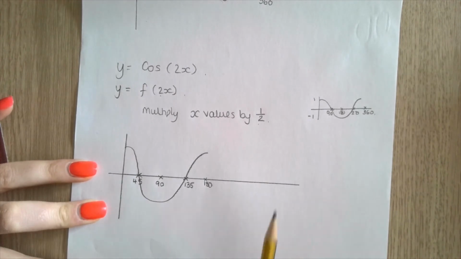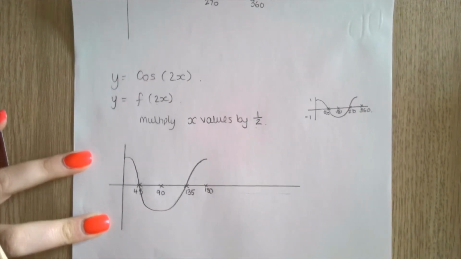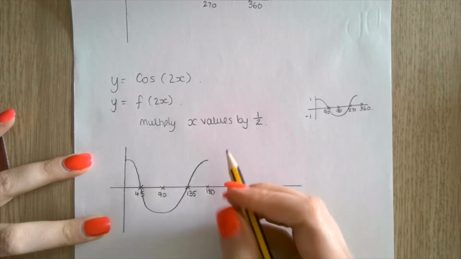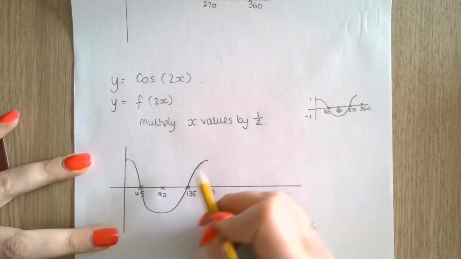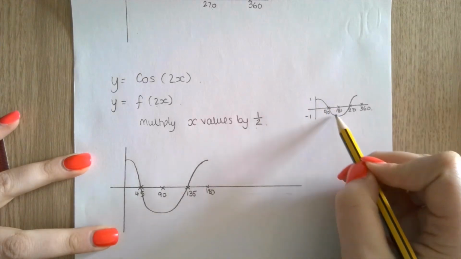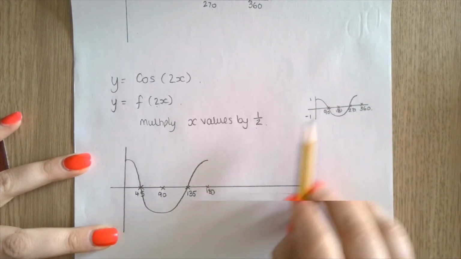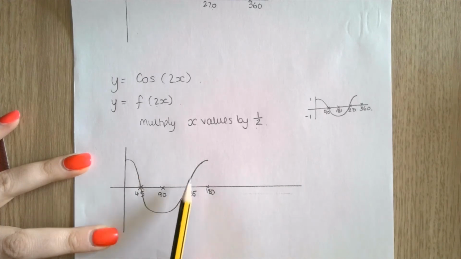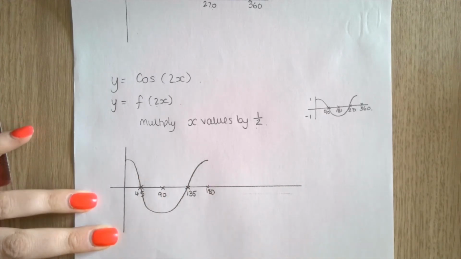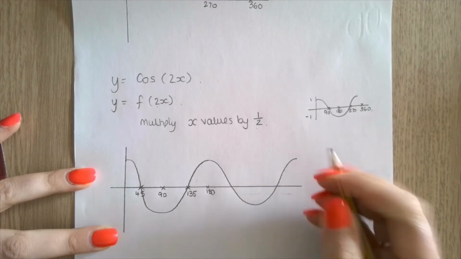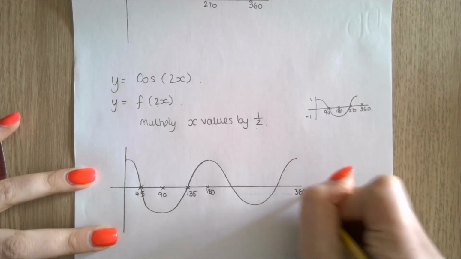Now that doesn't reach all the way up to 360 like I've done in my other examples. We know that this repeats on a standard graph every 360 degrees. Therefore, if there's one repetition of the curve in 180 degrees, we must then have 2 within 360 degrees.